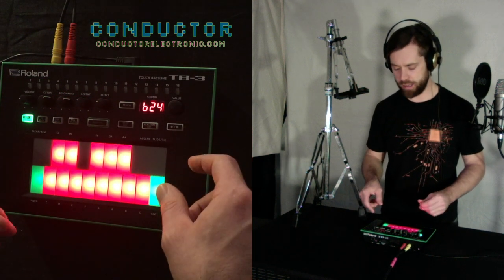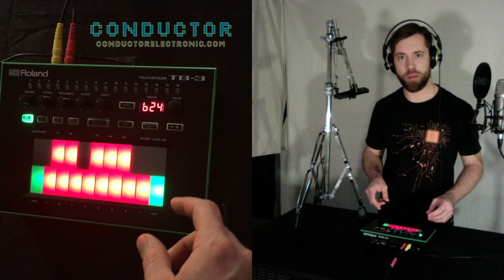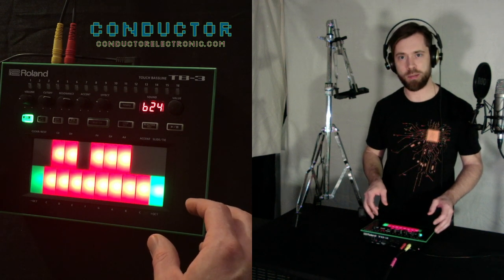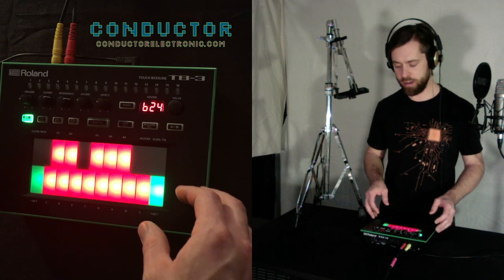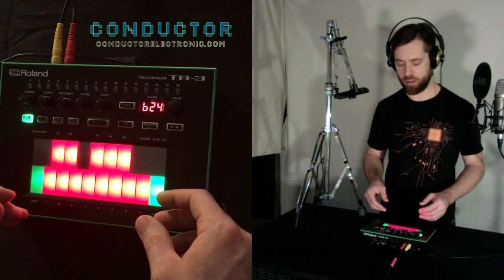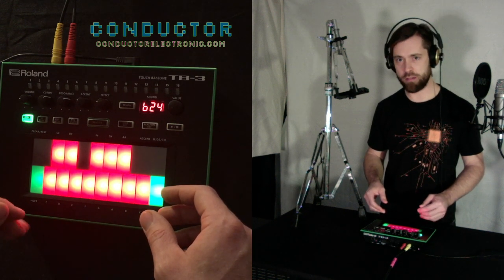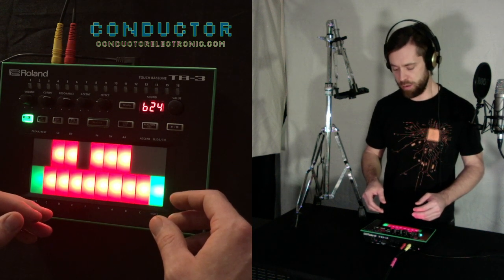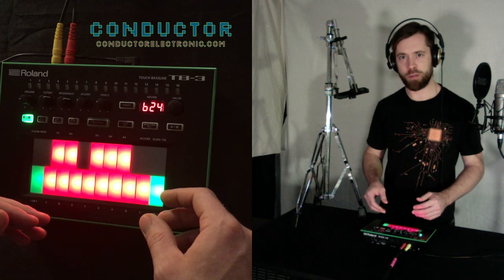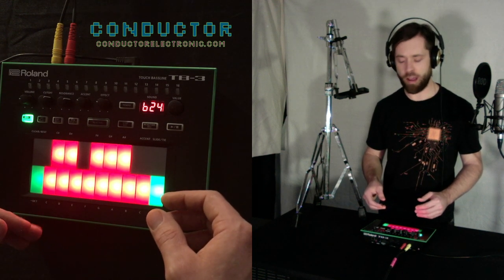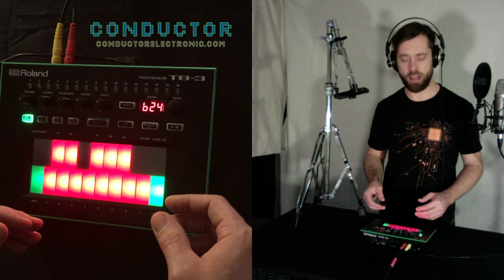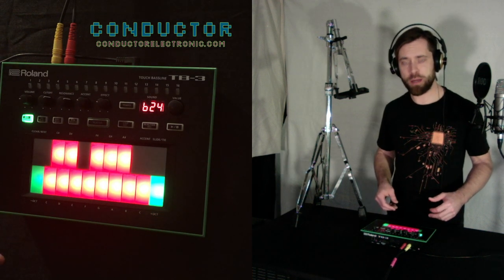Something that you'll find is that a lot of the patterns that have been built into the TB-3 that come right out of the factory are set to 16 16th notes. It's the most usual amount of time for a rhythm. But you can always add more. Even if those spaces are empty, you just fill them up with the sounds you want, or you can delete them and create less. So next, let's talk about the tempo.